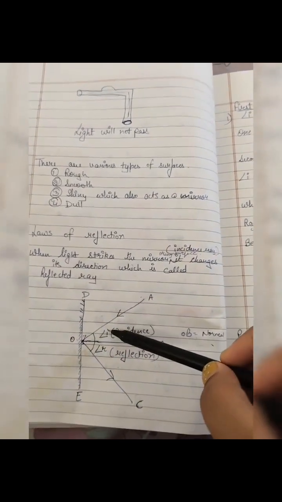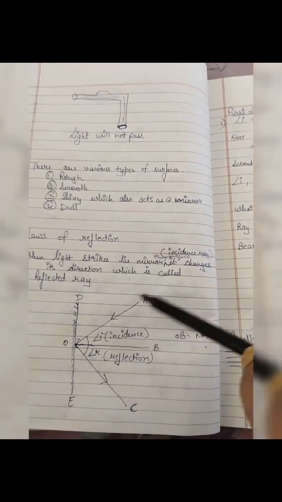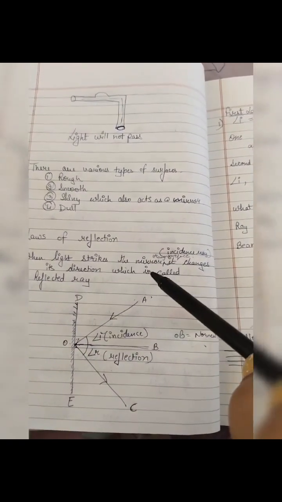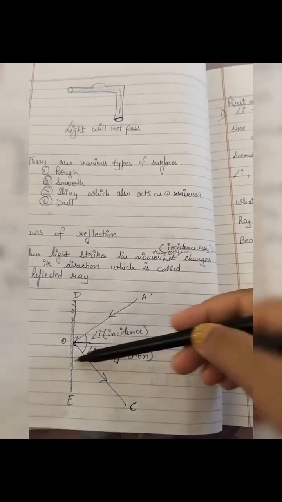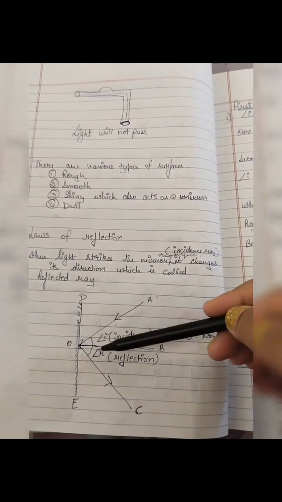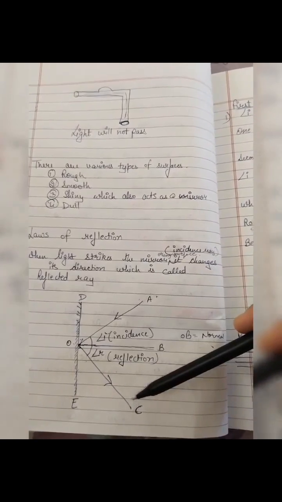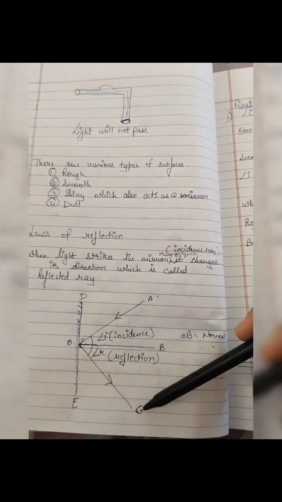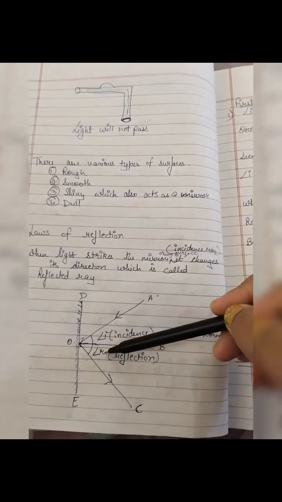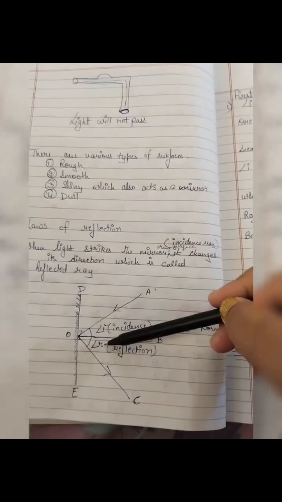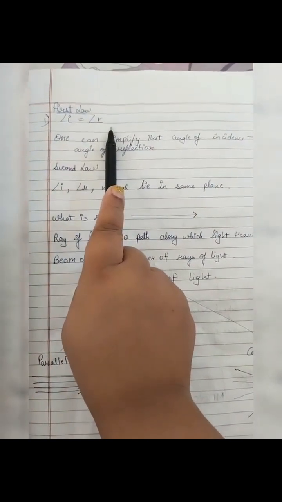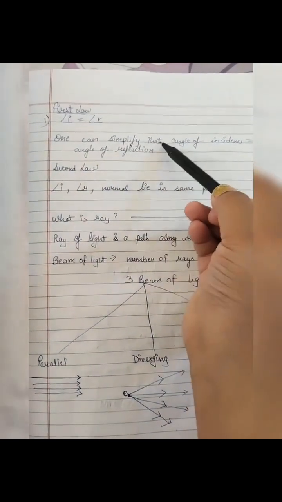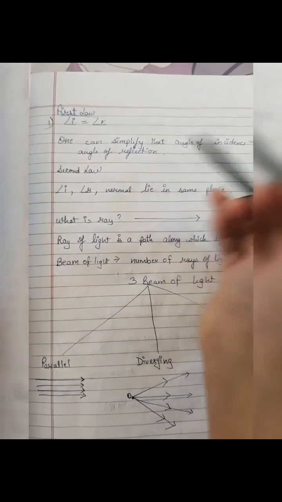Now this is denoted by angle of incidence. The light which strikes the mirror is known as incident light, and it is denoted by angle I, that is angle of incidence, and the other which comes back from the mirror is the reflection. So it is known as the reflected ray, or we can say reflected light, and is denoted by angle R, that is angle of reflection. Now the two laws: first law is, as I have already told, that angle of incidence is equal to angle of reflection. One can simplify that angle I equals angle R.